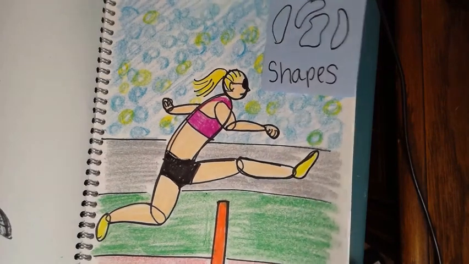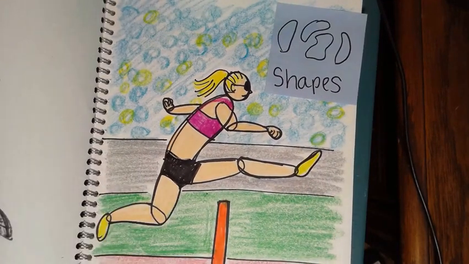After you have done with your drawing, color it, and we will show our drawings to each other during our meeting on Wednesday.